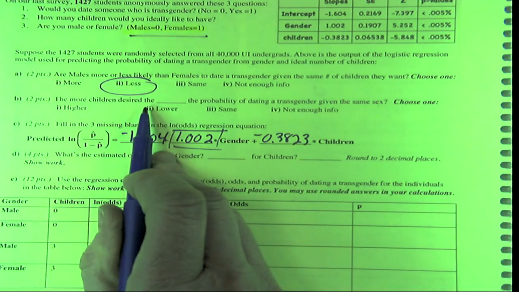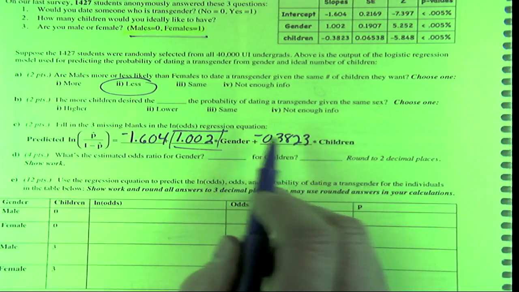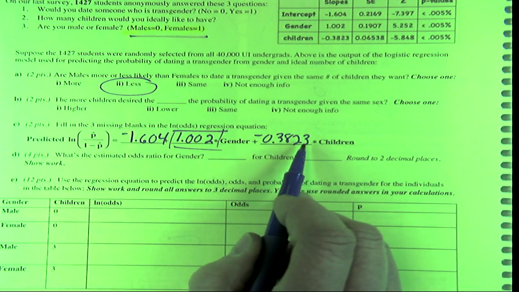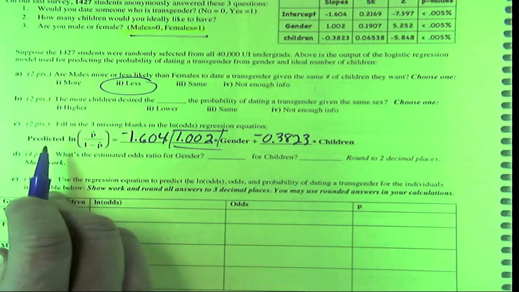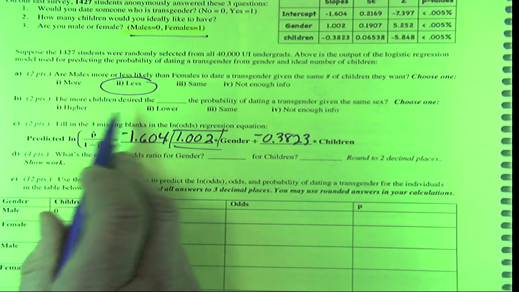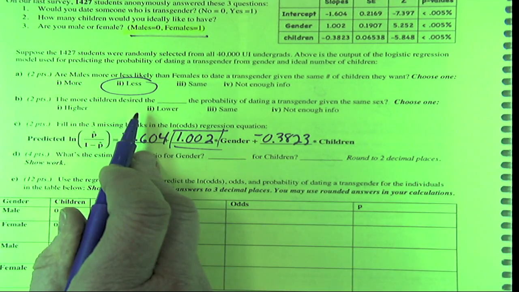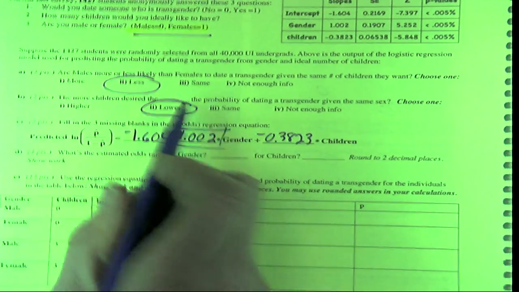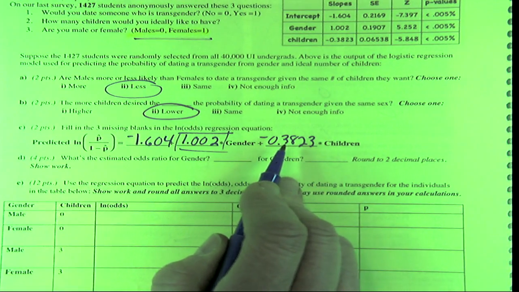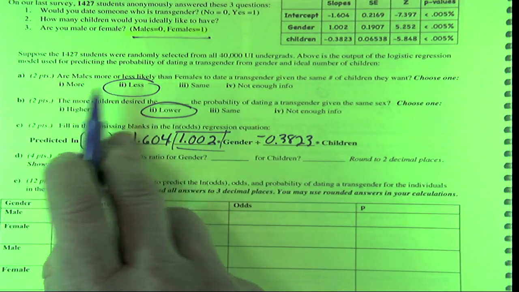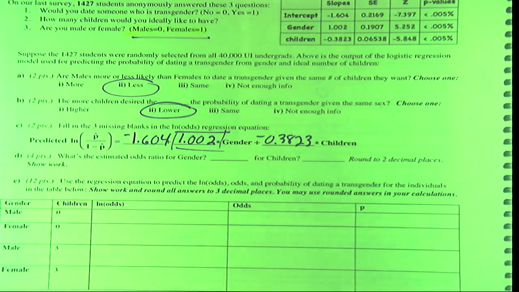Now, the more children desired, you have a negative here. So it's negatively correlated with dating a transgender person. The more children desired, the lower, because there's a negative correlation there. There's a negative correlation between males and dating a transgender person too. I mean, males are less likely.